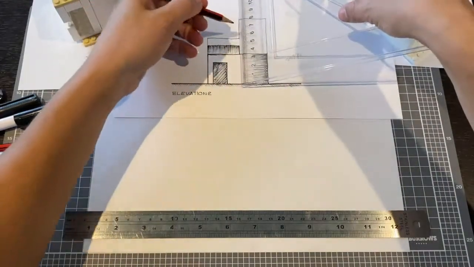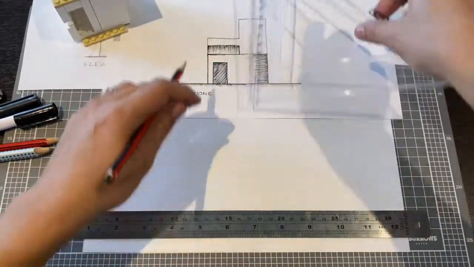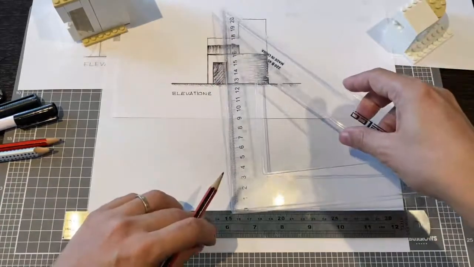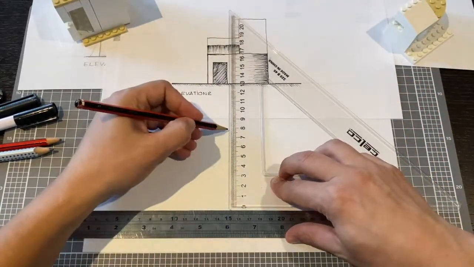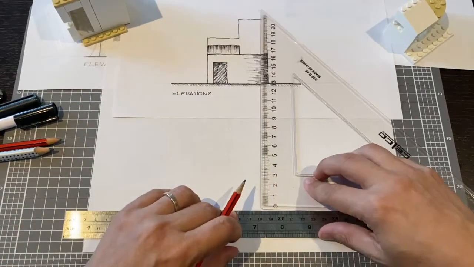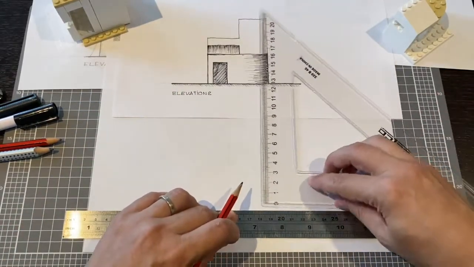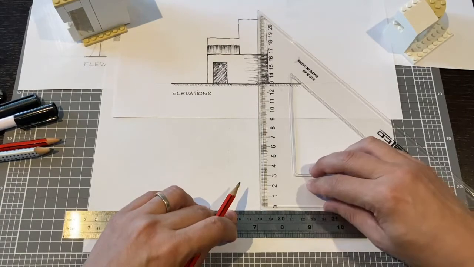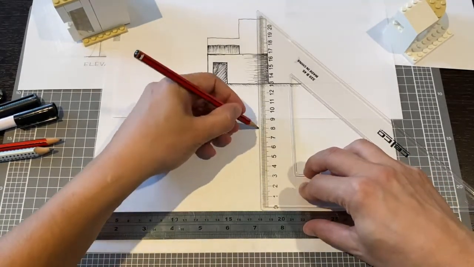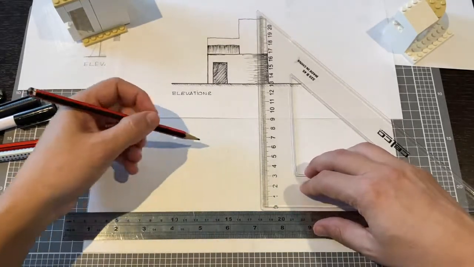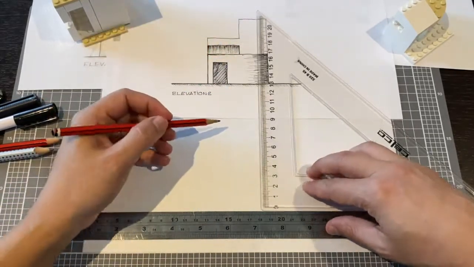This is going to be 8. And another 8. And now basically we have the outline again.